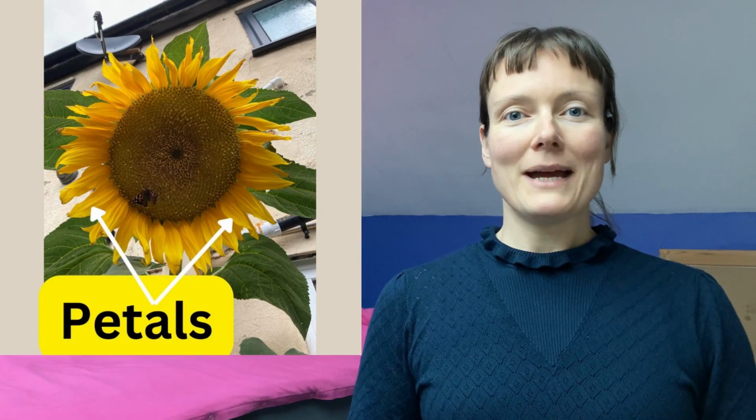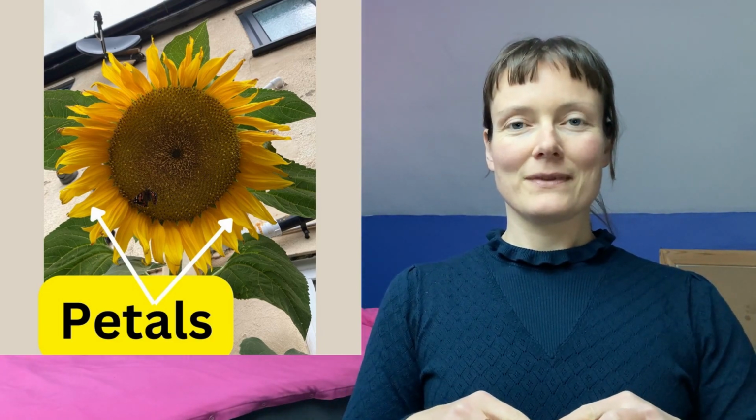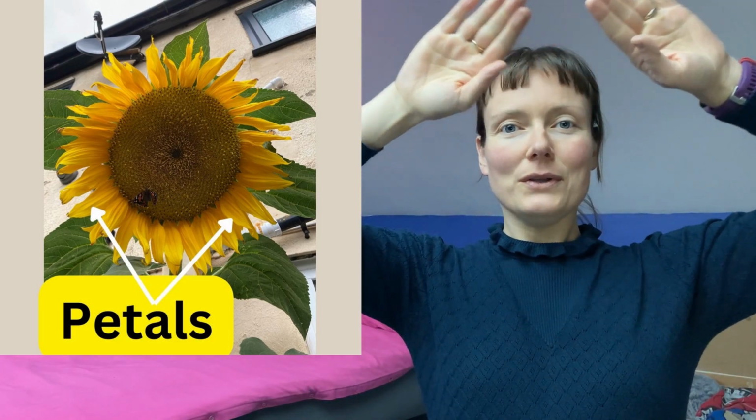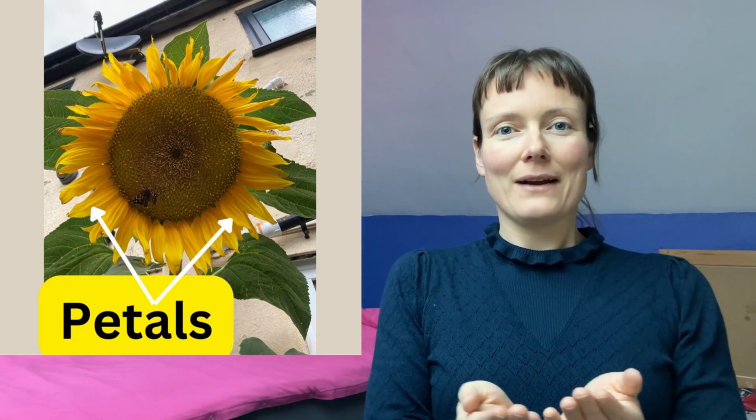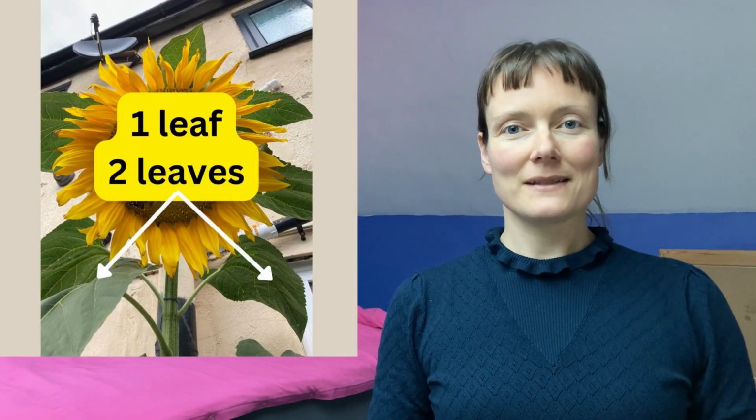The sunflower has yellow petals around the edge. All around the sunflower there are yellow petals. The sunflower has green leaves.